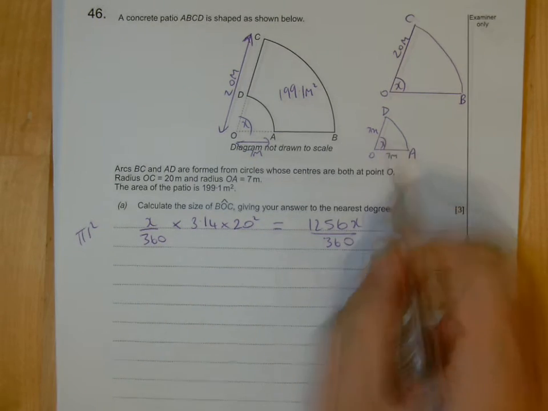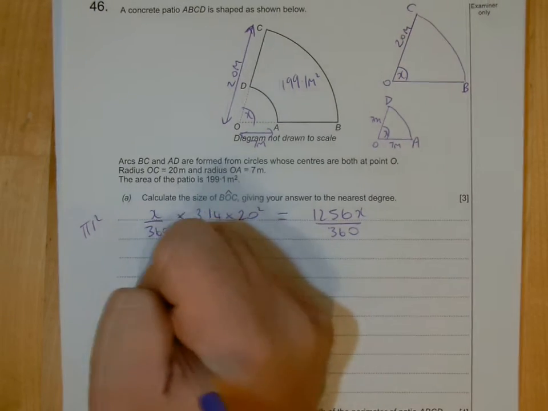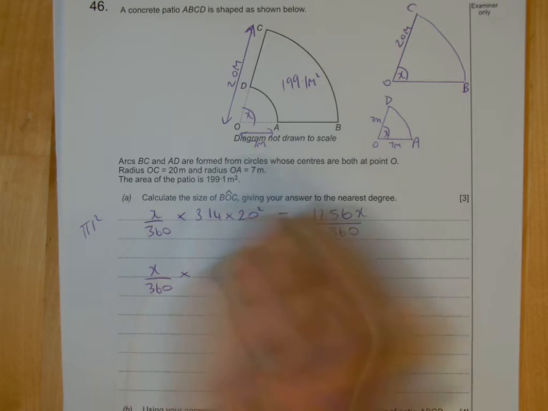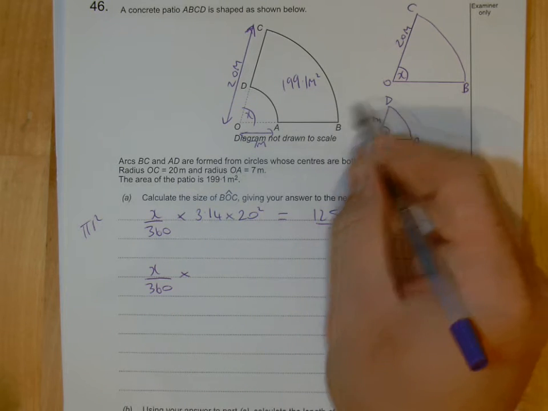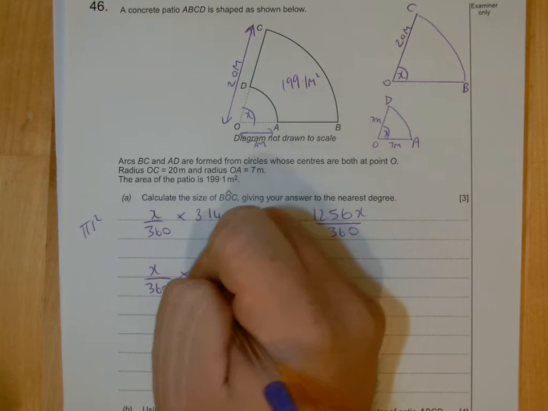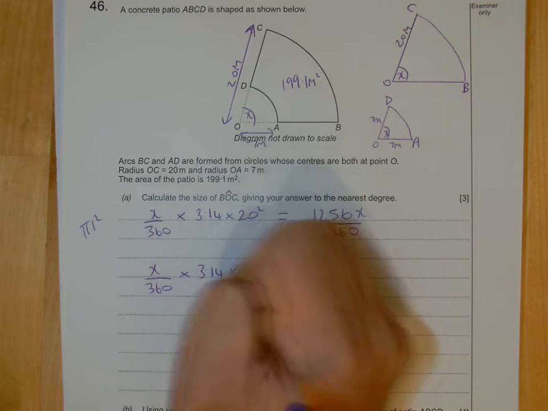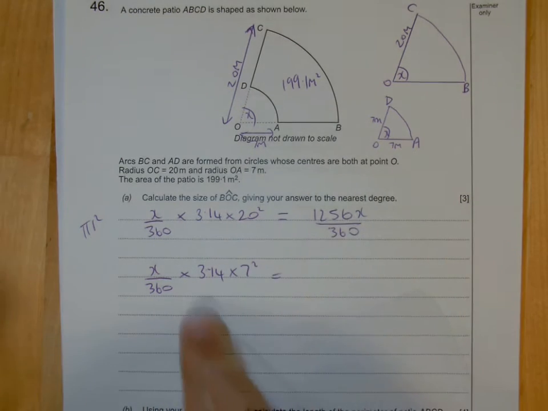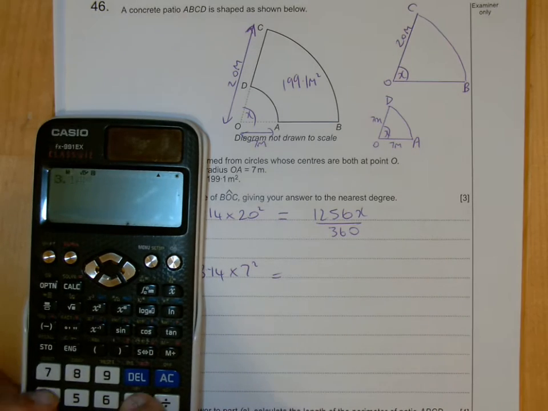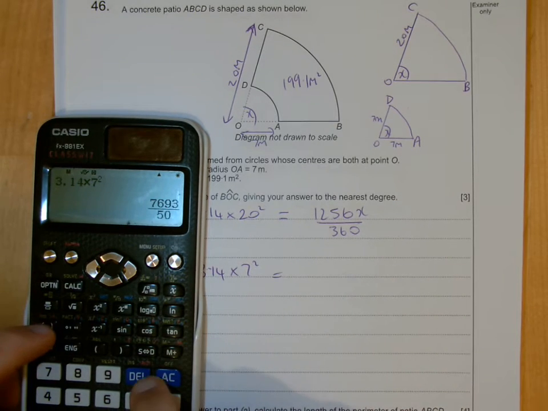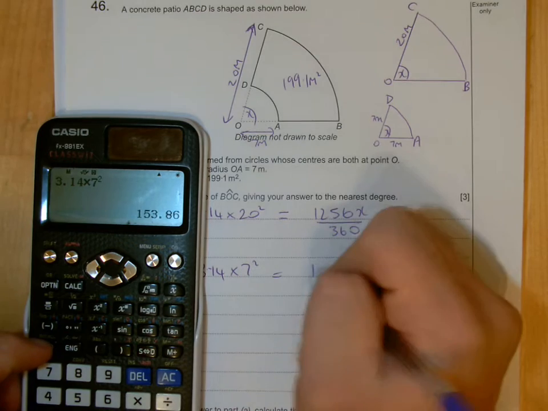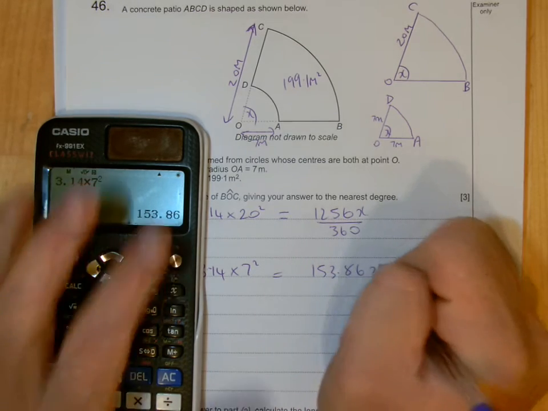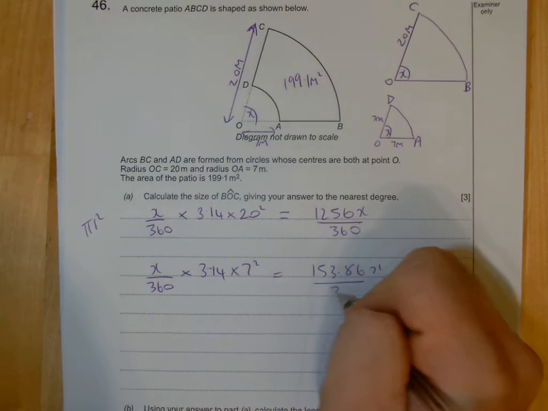If you do the smaller sector, it's x over 360, the fraction of the area of a full circle, which will be 3.14 times 7 squared. Again, if I work out what 3.14 times 7 squared is, I get 153.86x over 360.